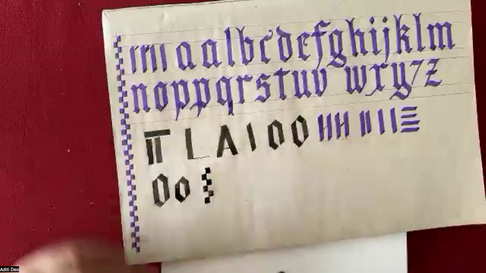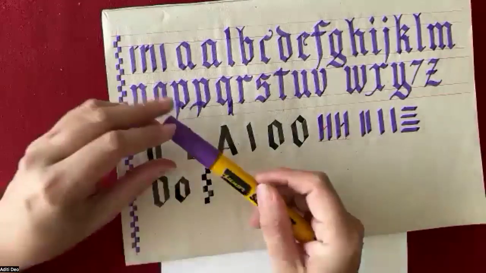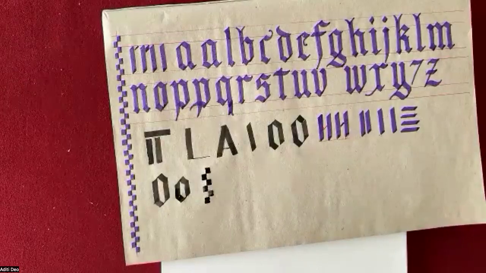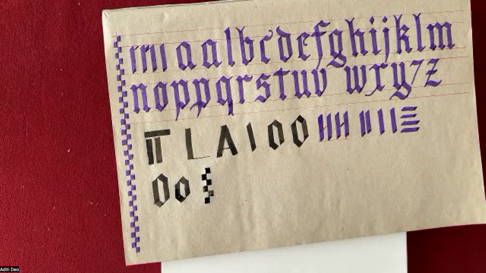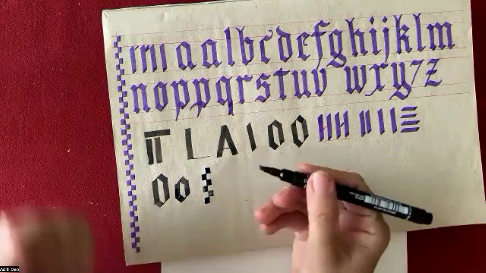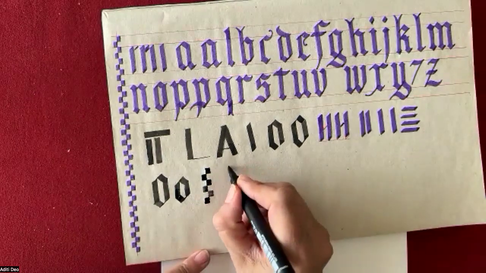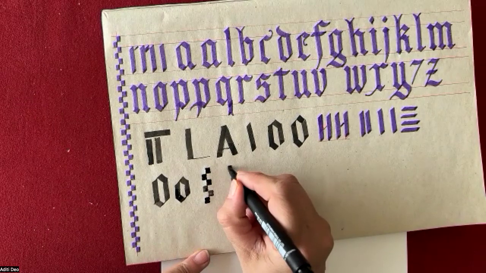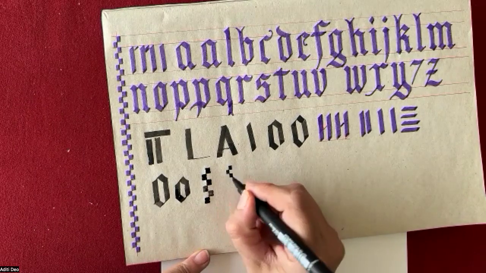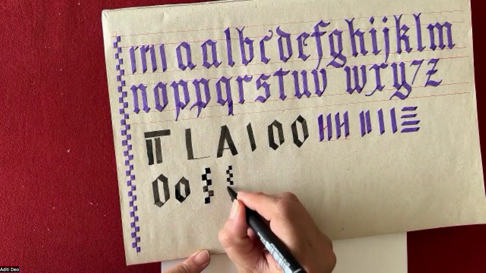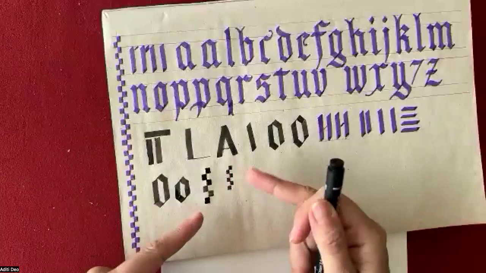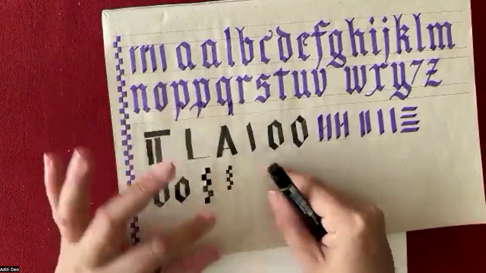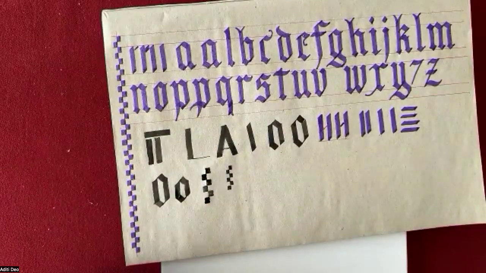Now, whether I write with this pen, or with this pen, or with another smaller pen, this measurement will remain constant. So I have a smaller pen here. I can do the same thing: 1 pen width, 2, 3, 4, 5, and 6. So with every pen, your pen width will change, but the proportion remains the same. It's a brilliant built-in system.